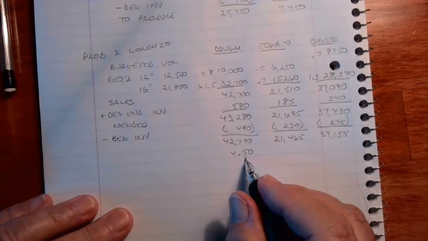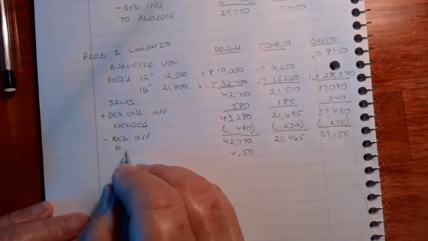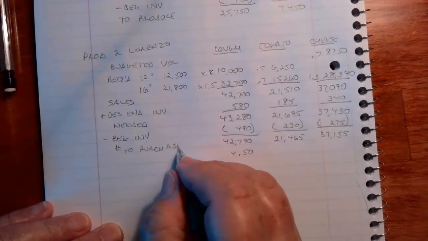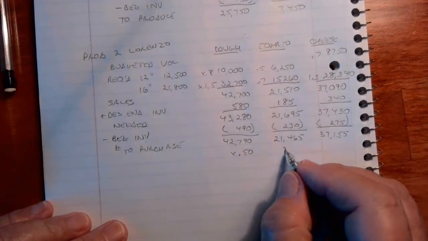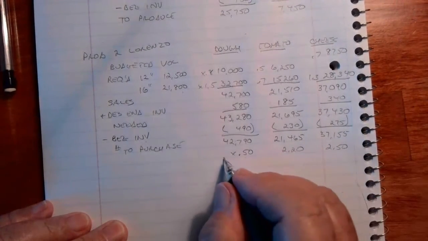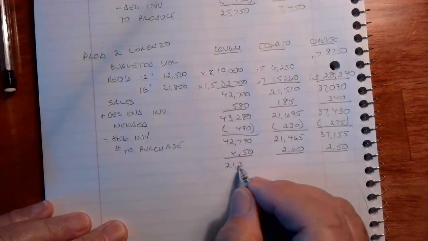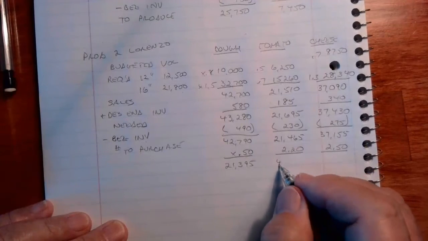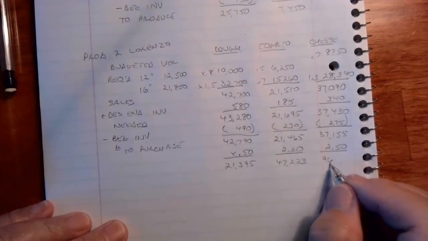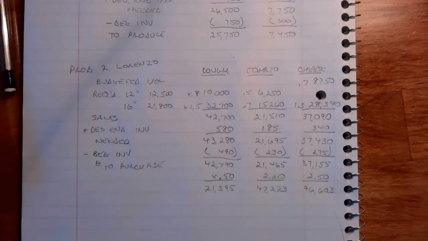Now here's our cost per pound. So this is how many pounds to purchase. And here's our price per pound. 220 and 250. So that would be 21,395, 47,223, and 96,603. Okay. Alrighty.